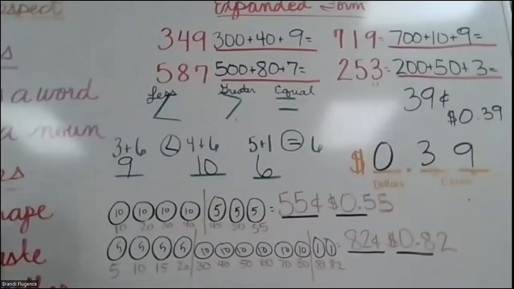Which side? The work page, not the facts, but the work page. No, it's the work page. The work page.